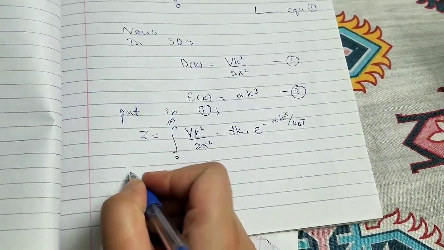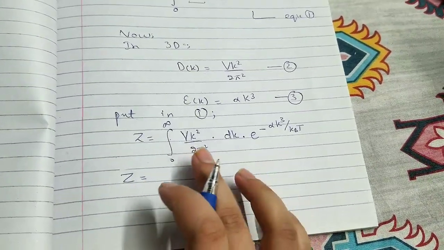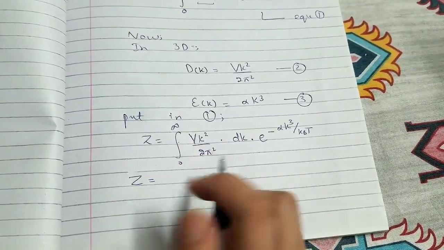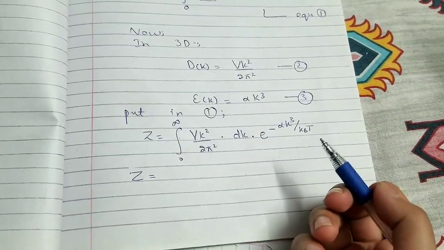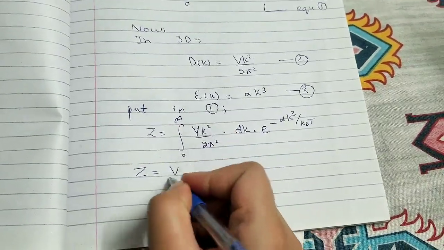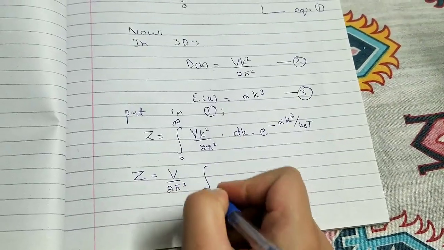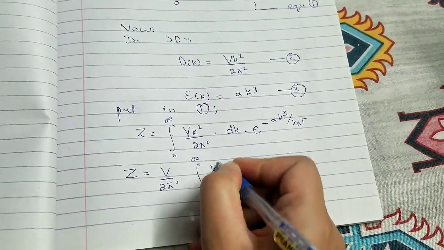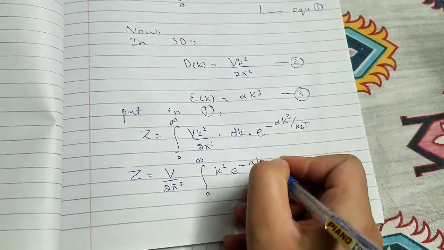Now let me put these constants outside of the integral, and these are V by 2 pi squared, so I'm moving them outside the integral. And now let's see how to integrate this integral.